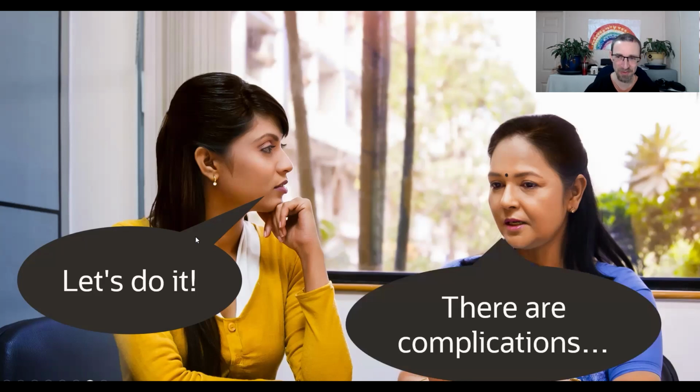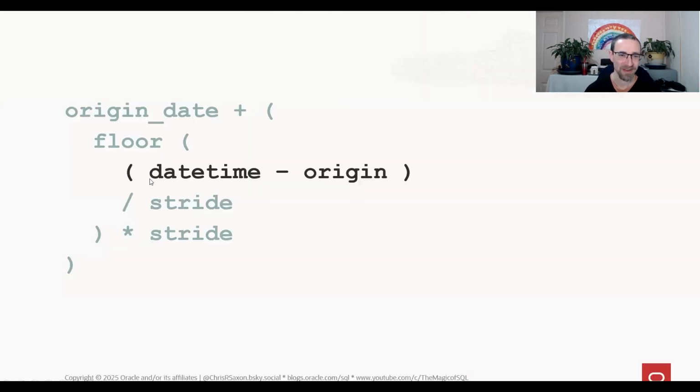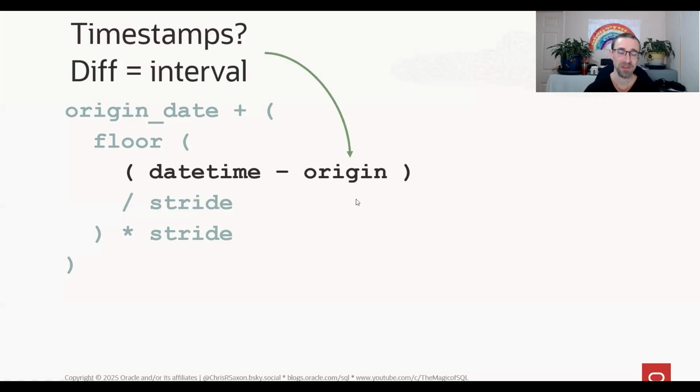Well, before we do that, there's actually a couple of little complications we might want to think about here. First up, we're taking the date time minus the origin, right? Now, if either of these values is a timestamp, the resulting difference is an interval, so data type interval. And I noticed someone was wondering why Oracle has not implemented division of 2 intervals. That's going to make this division operation a bit complicated here, right? So you can do this with intervals.